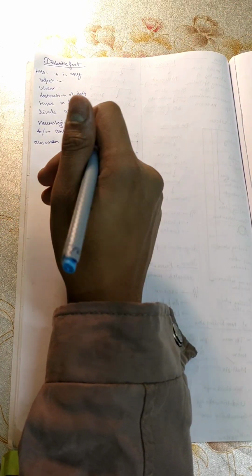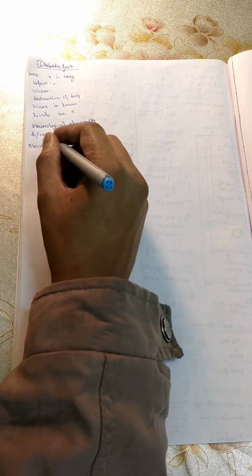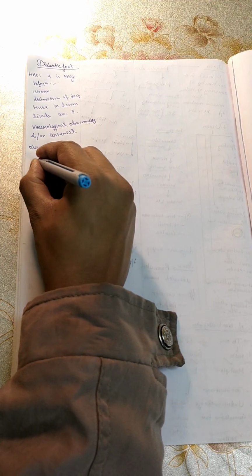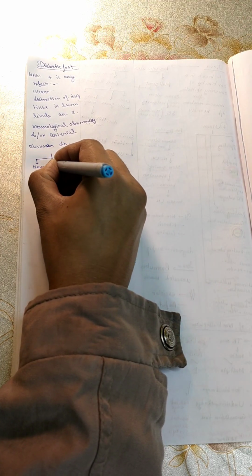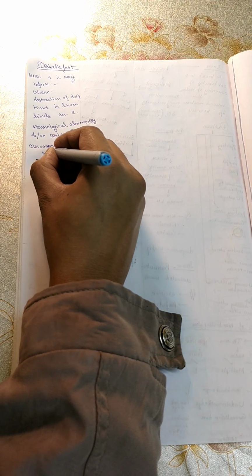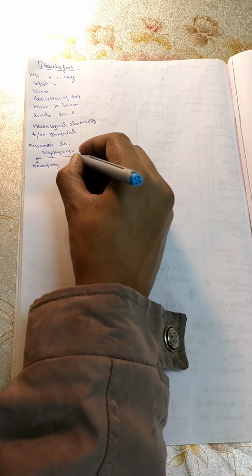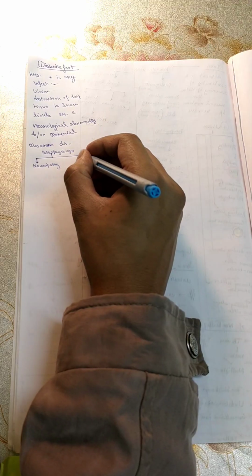Okay, what happens here? We have two things. In pathophysiology, we have neuropathy and vasculopathy.